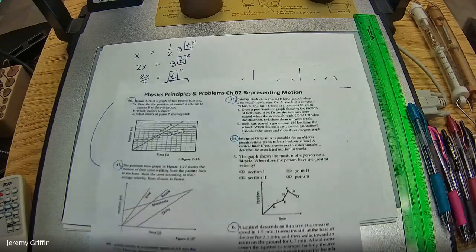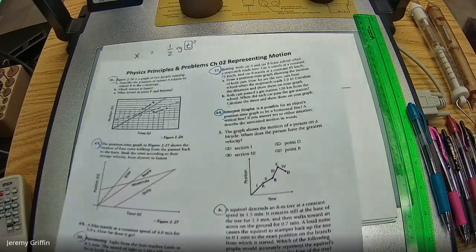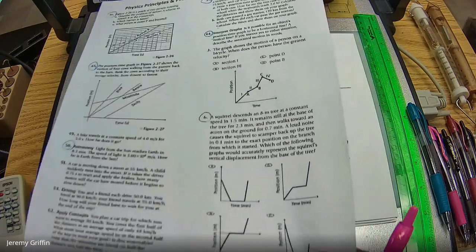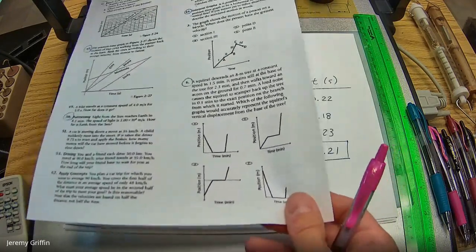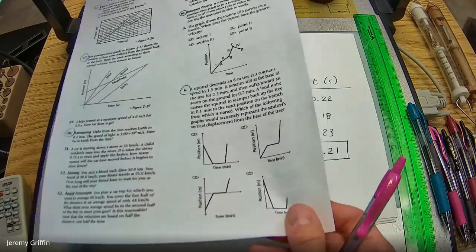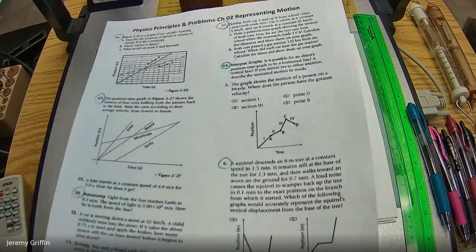You guys remember this page you got last week? This page? Okay. I'm gonna make up some problems from scratch on the paper in front of me that look very similar to some of these type problems.